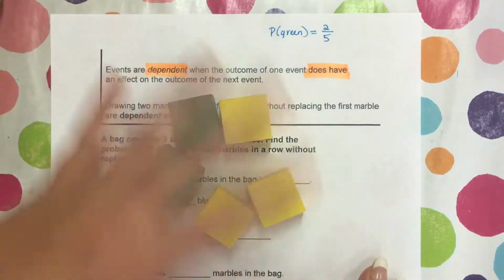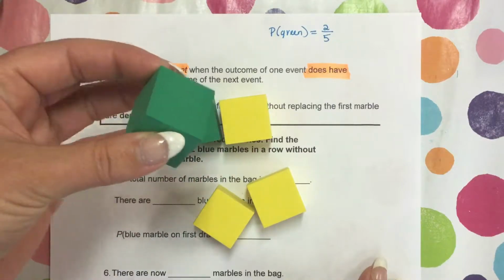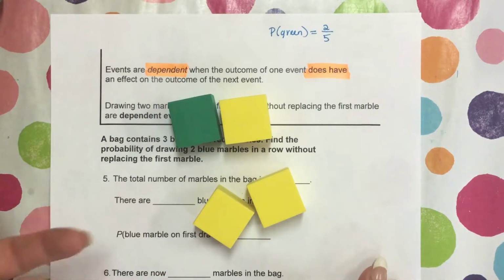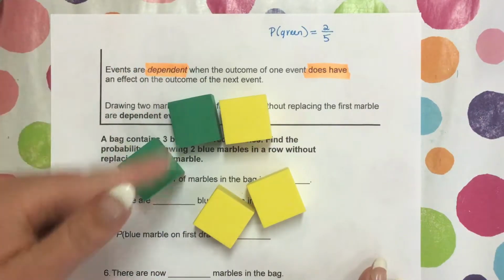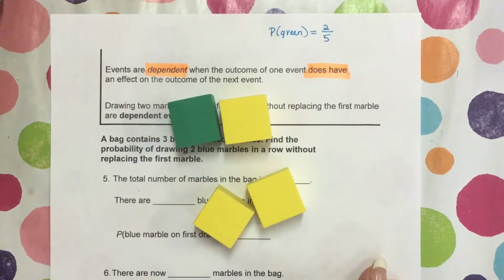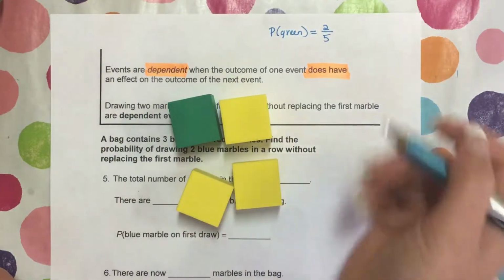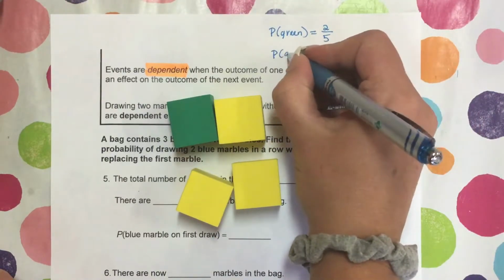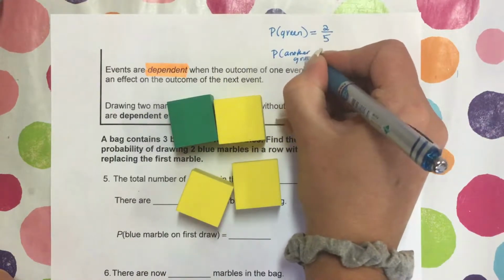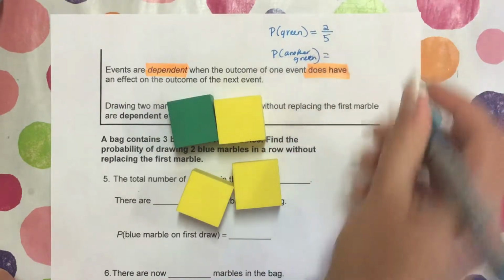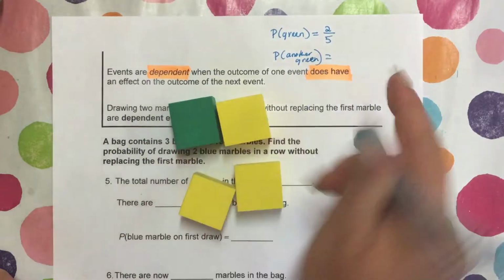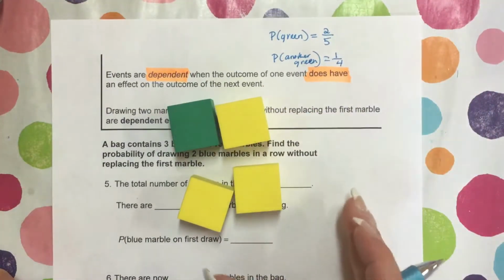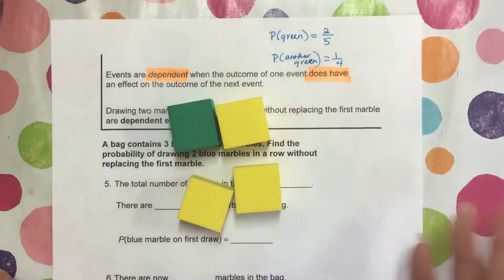Okay, so let's say randomly we do pick a green. Then we want to say, what's the probability of picking 2 greens? If I pick the first green, it's 2 out of 5. But what's the probability of picking another green? Now it's a little bit different, because how many favorable are there? There's 1 out of 1, 2, 3, 4. So it's dependent.